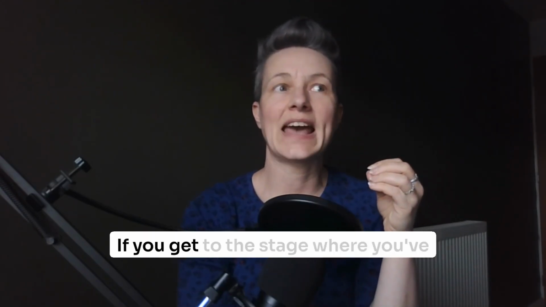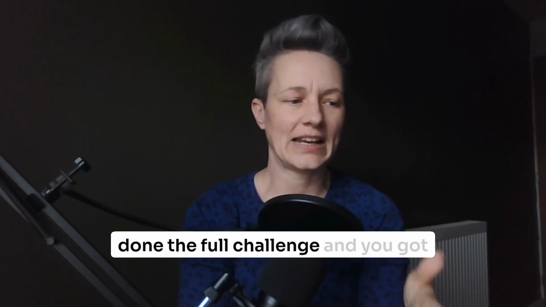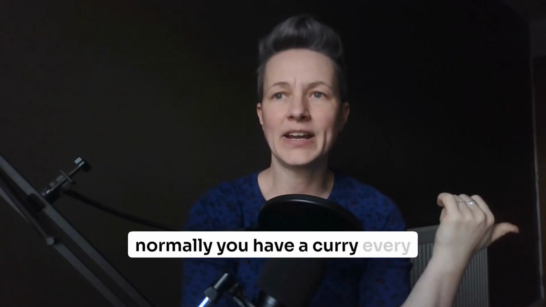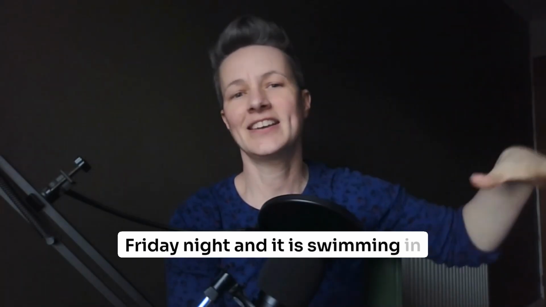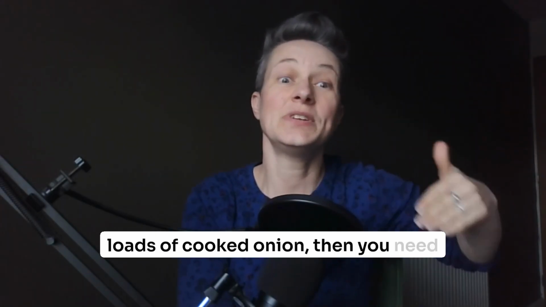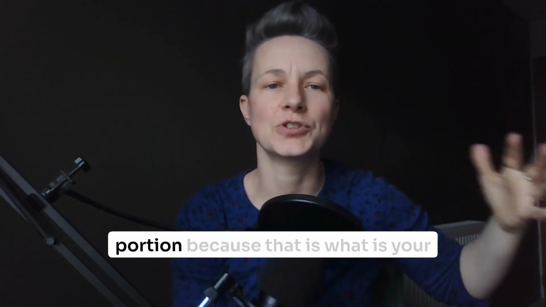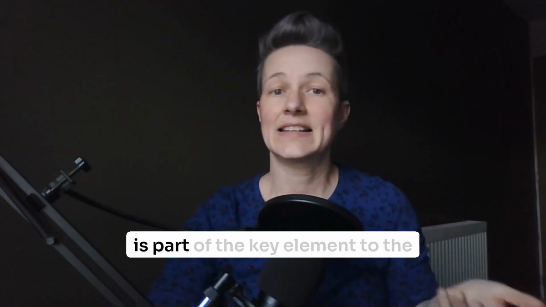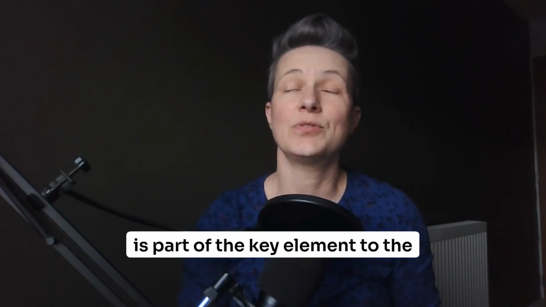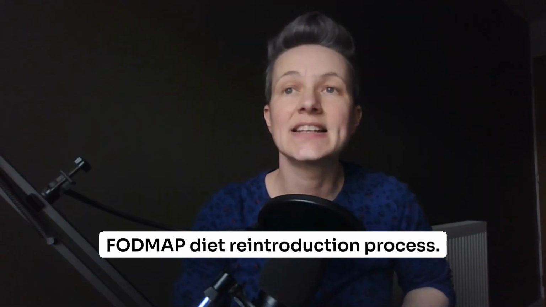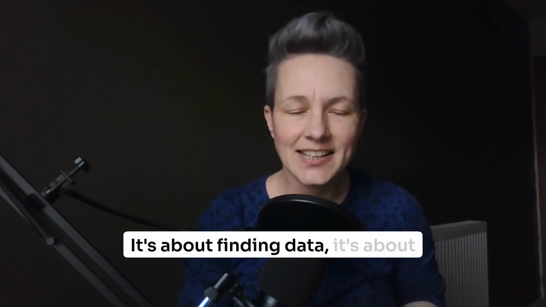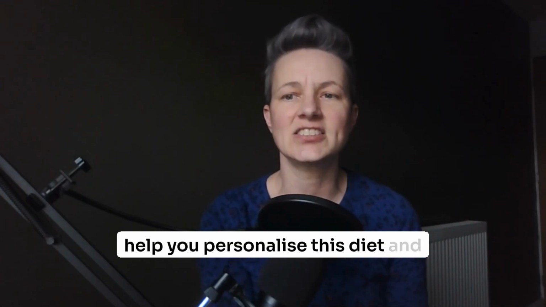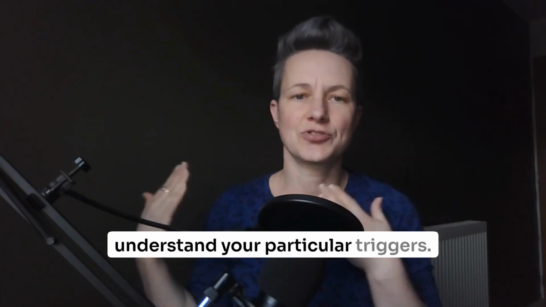If you get to the stage where you've done the full challenge and you got to 2 tablespoons of onion, but normally you have a curry every Friday night and it is swimming in loads of cooked onion, then you need to ramp it up and go to a bigger portion, because that is your real life. That is part of the key element to the FODMAP diet reintroduction process. It is about finding data. It's about finding information that is going to help you personalize this diet and understand your particular triggers.